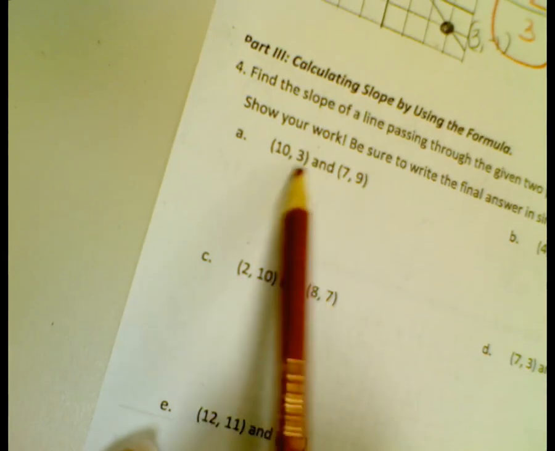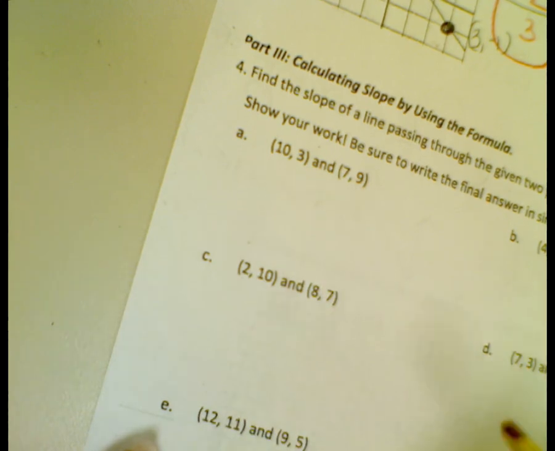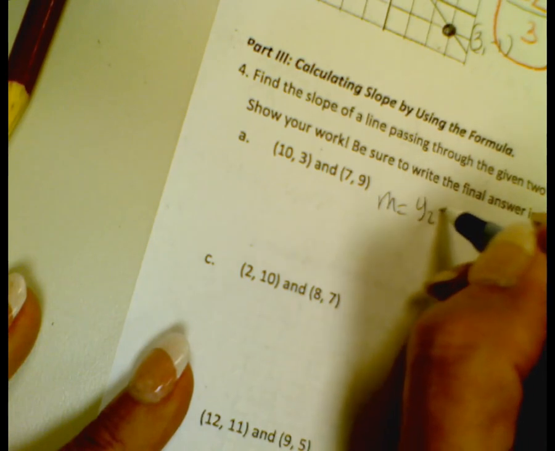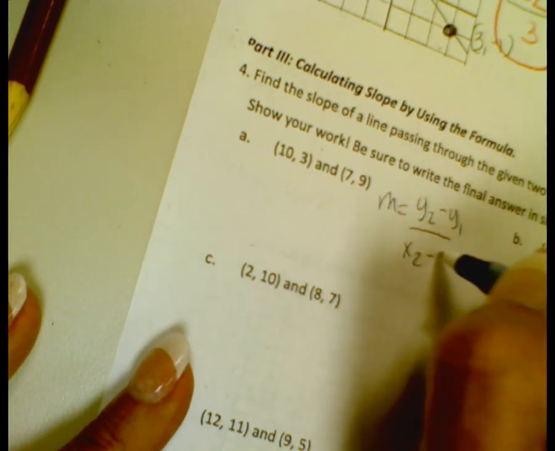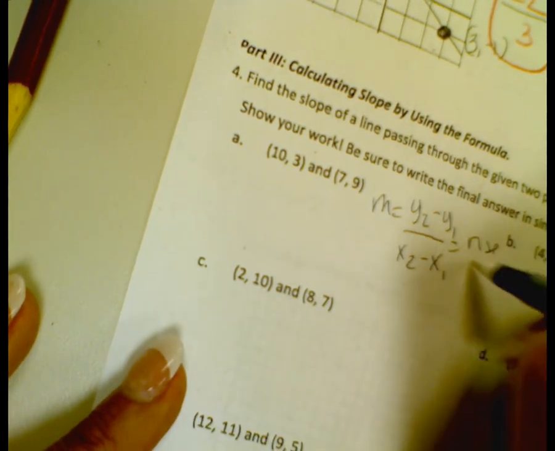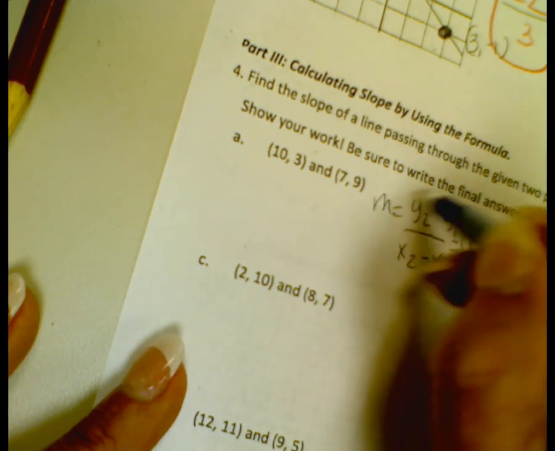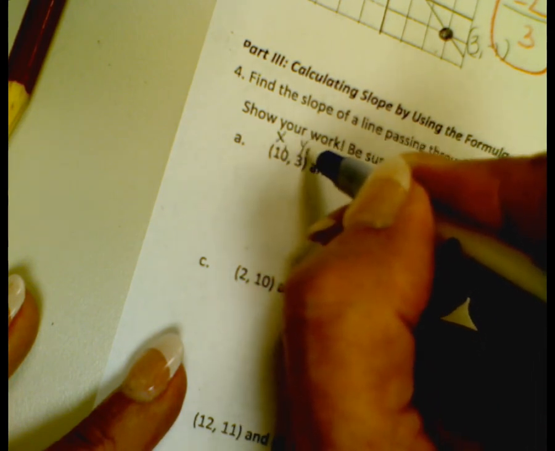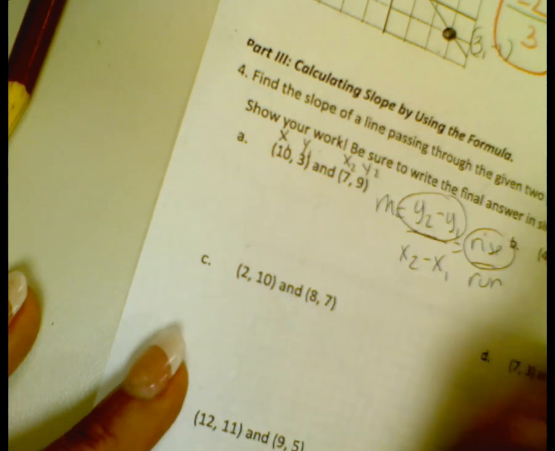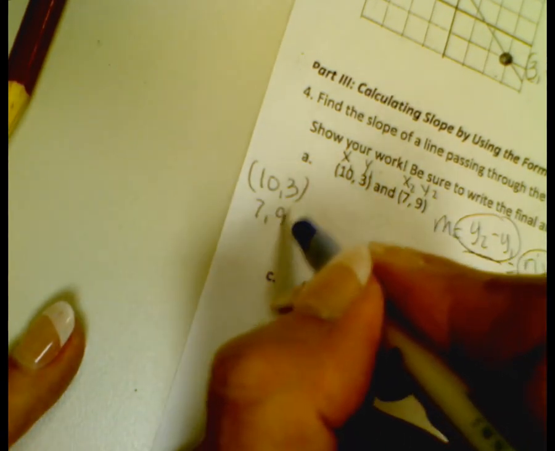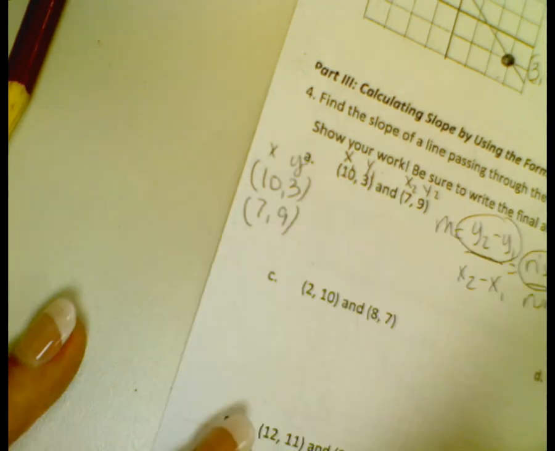Now to calculate these, if the graph's not big enough for these, then you have to know how to do the math. So the formula to find a slope is y2 minus y1 over x2 minus x1. It's the difference of your y's over the difference of your x's because it's rise over run. I always remember that because rise sounds like y's. So I like to do this. This is x1 and this is y1, x2, y2. Some people like to write their ordered pairs on top of one another. That way they don't mix up. So now these are your x's and these are your y's.